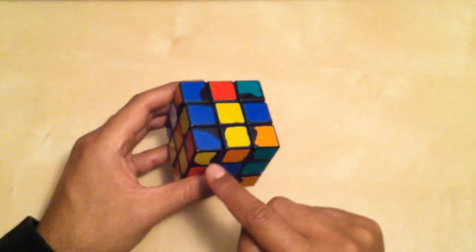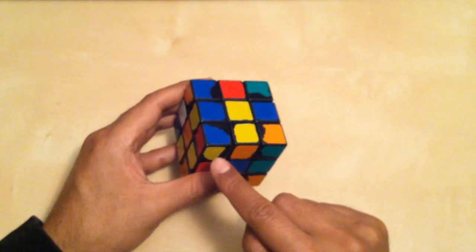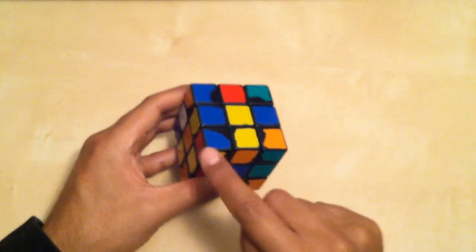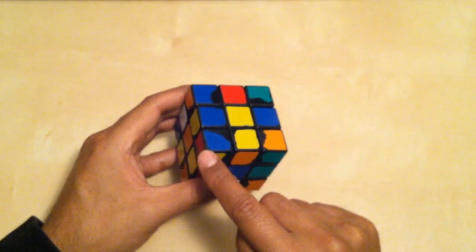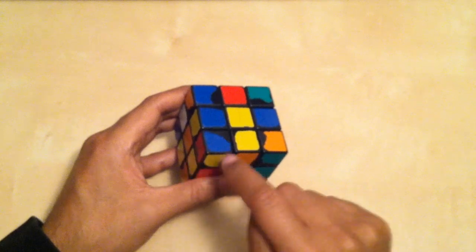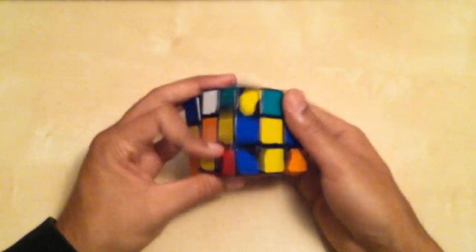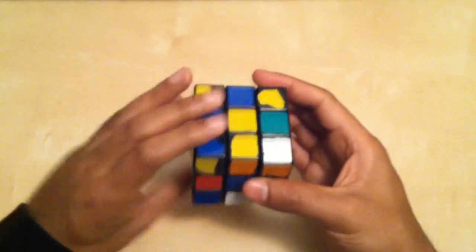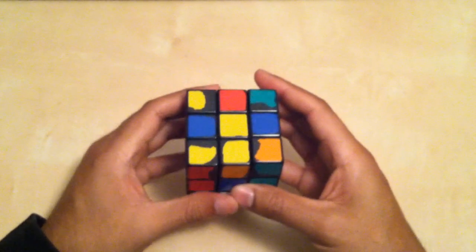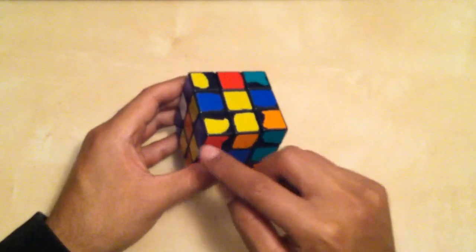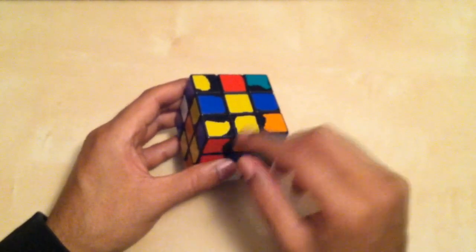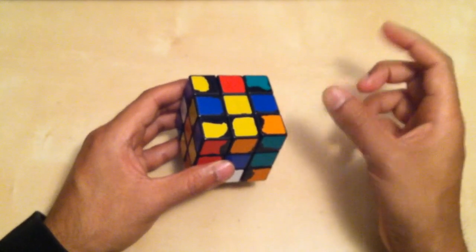So let's go through and orient each of the corners. This first corner is already in the buffer zone, and it needs to be turned anti-clockwise. Okay, so let's execute the algorithm. Now you'll notice when I do the algorithm, it looks like I took a break halfway in between.